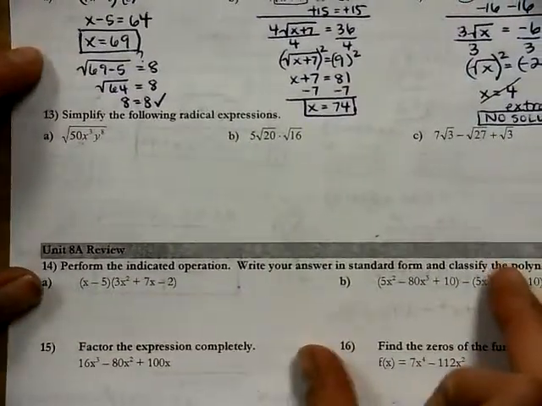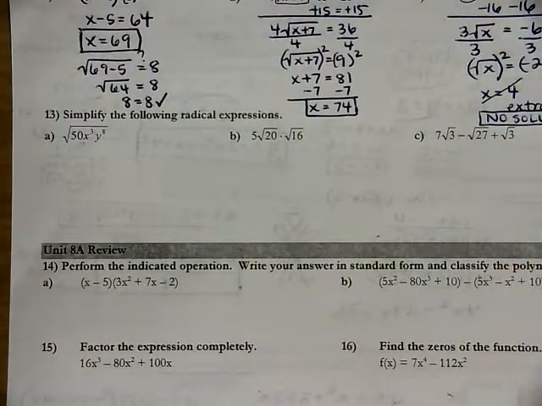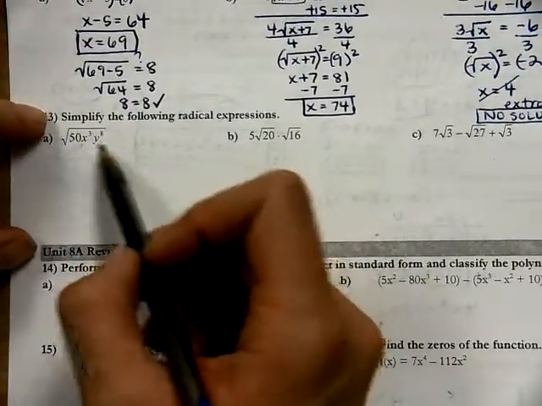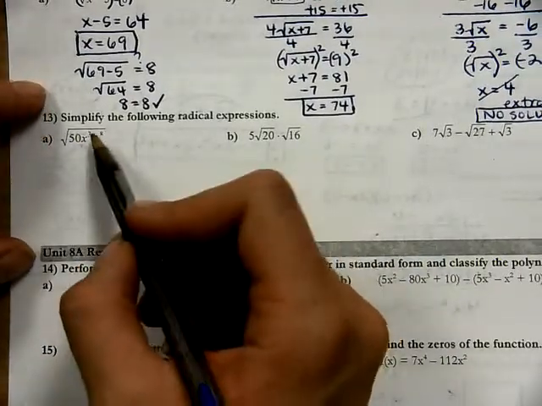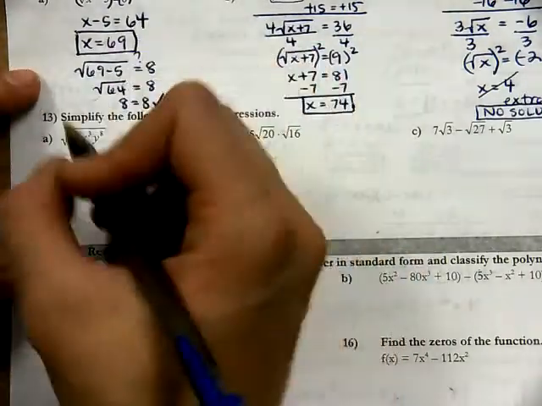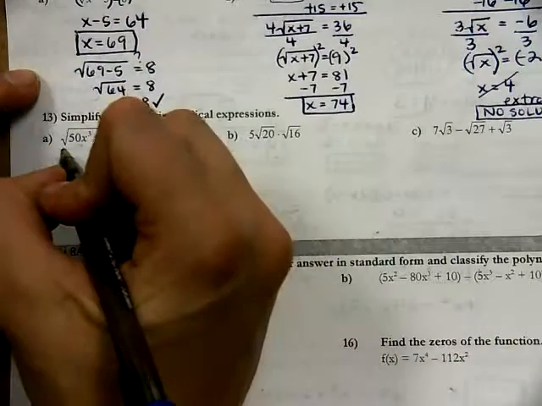Moving on to number 13. Directions say simplify the following radical expressions. So these are all square root expressions. The first one, when we say simplify, you're not adding, subtracting, or multiplying. So all we have to do is simplify the radical. I'm going to simplify each of these separately.